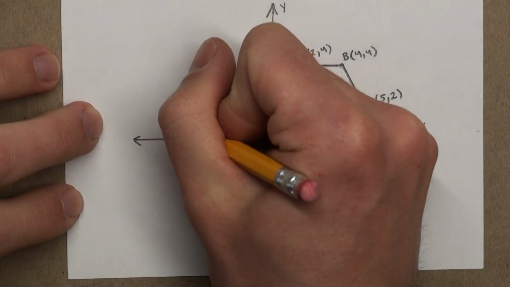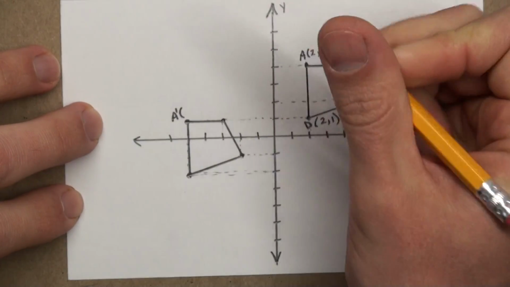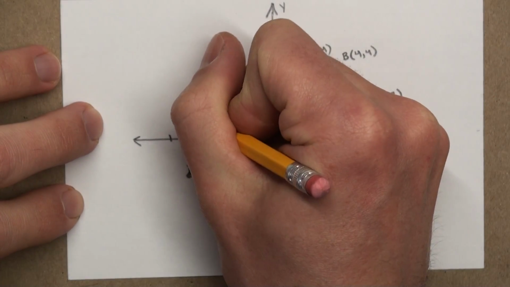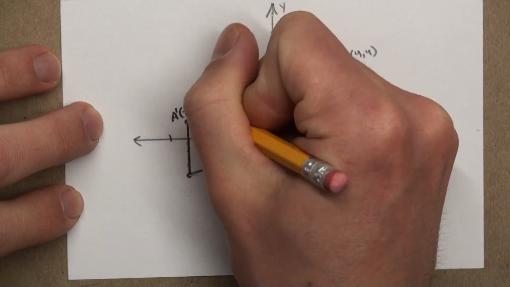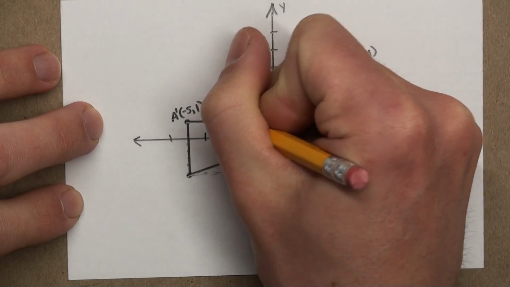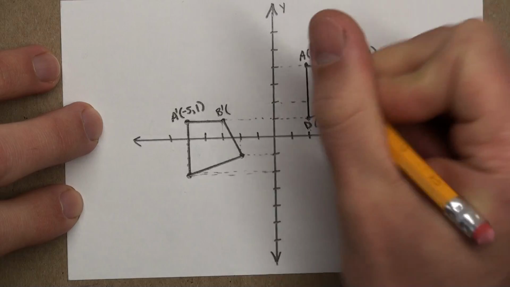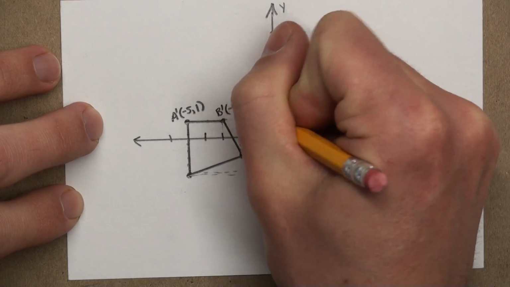So A prime is now at (-5, 1). B prime is now at (-3, 1).